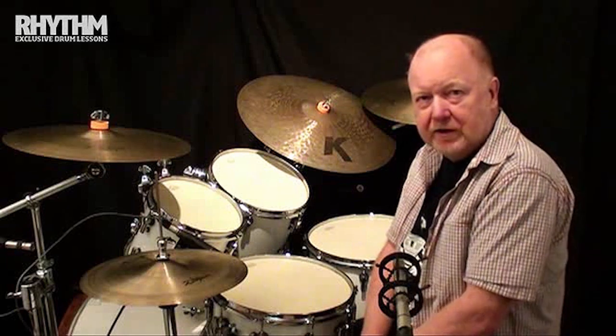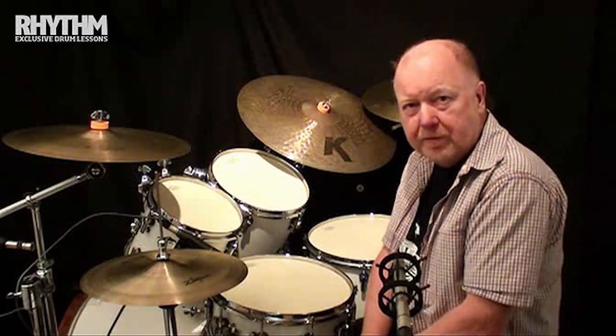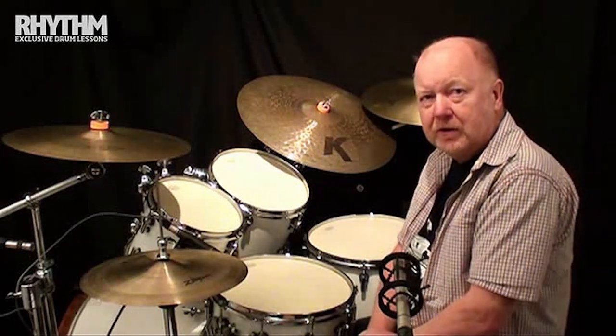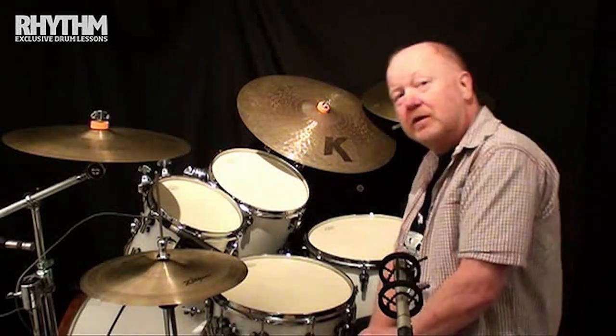Right then, the practice challenge using reverse orchestration is a paradiddle. So we're going to accent the paradiddle on the toms, and then we're going to accent on the snare while playing the rest of the paradiddle on the toms.